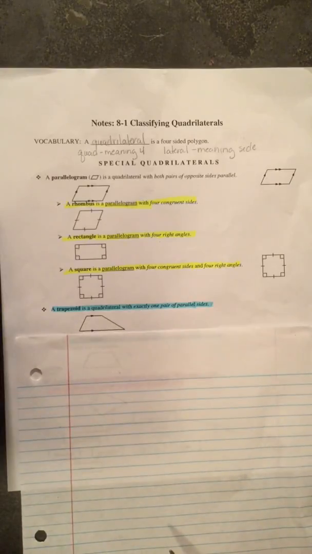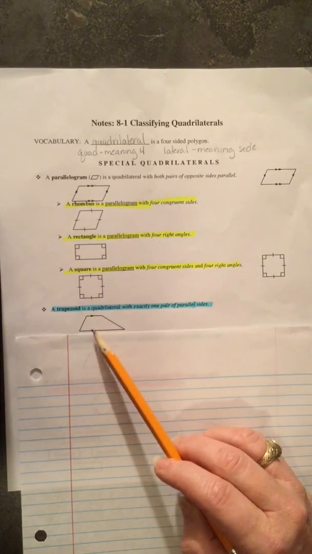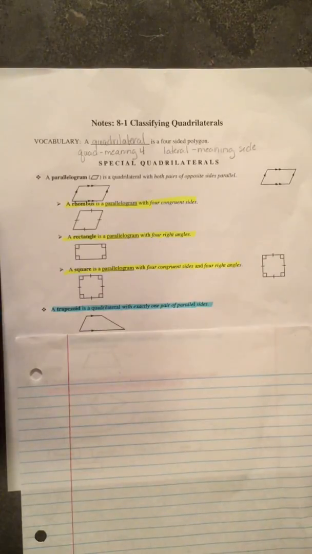Our second type of quadrilateral is a trapezoid. A trapezoid is a quadrilateral with exactly one pair of parallel sides. Notice that my upper and lower sides are parallel. We call those sides bases. The bases of a trapezoid are always parallel.